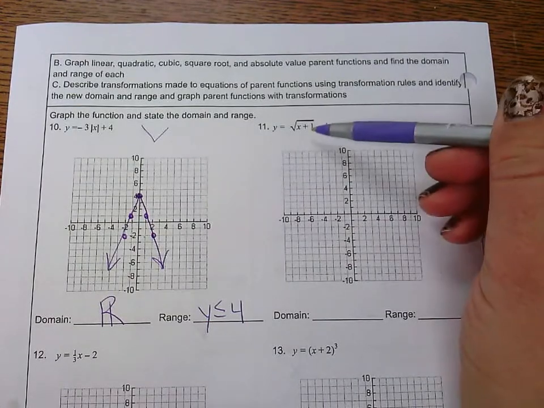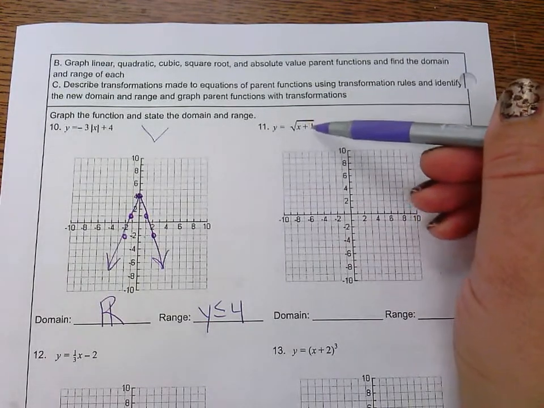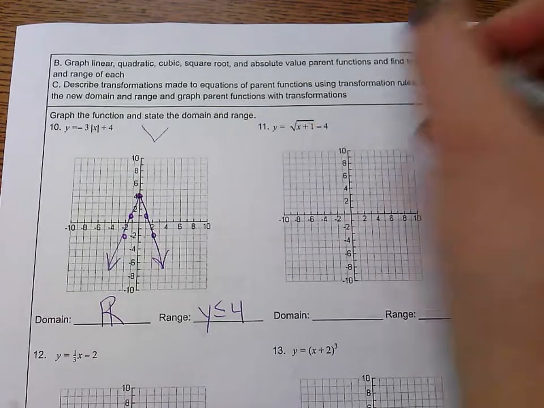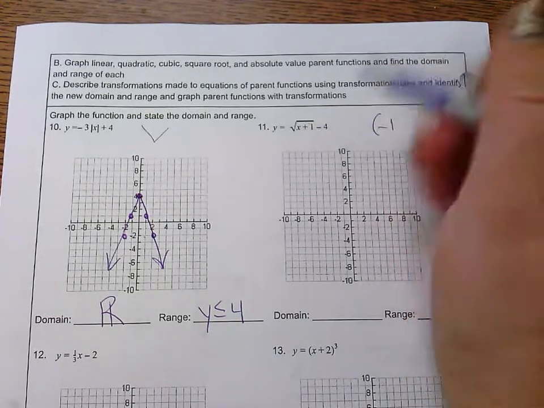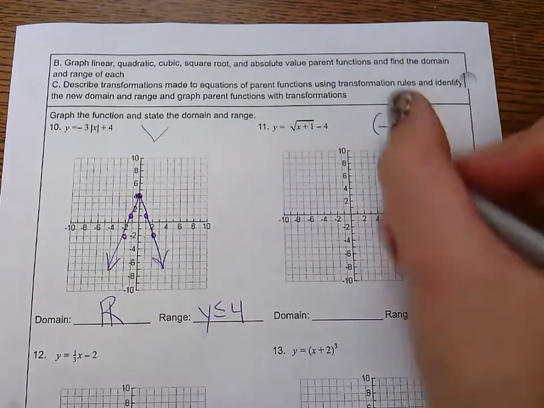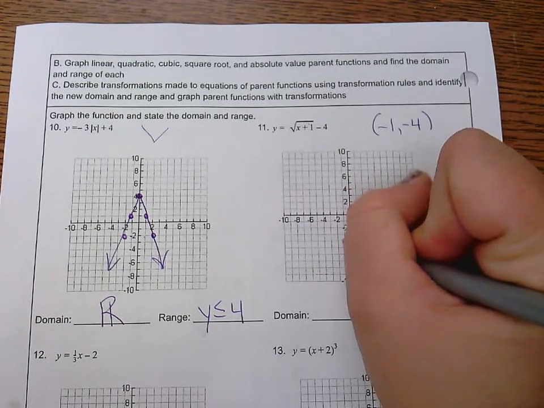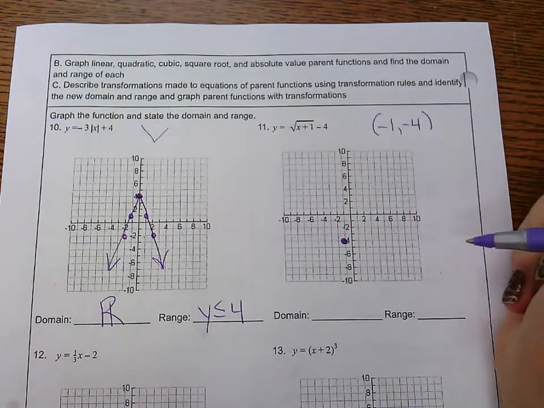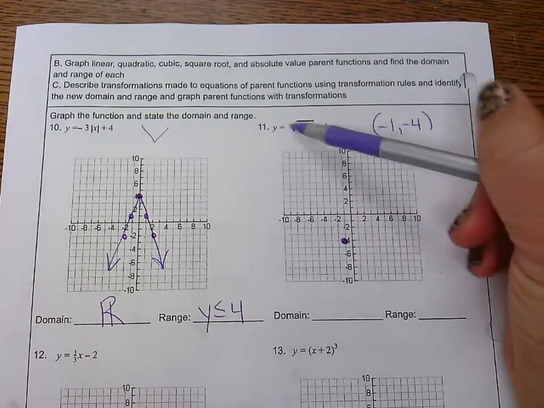In number 11, I'm going left 1, because a plus inside the function means you're going left. And I'm going down 4 because outside the function, negative signifies down. So (-1, -4) is the vertex or the starting point of this function. This is a square root graph.